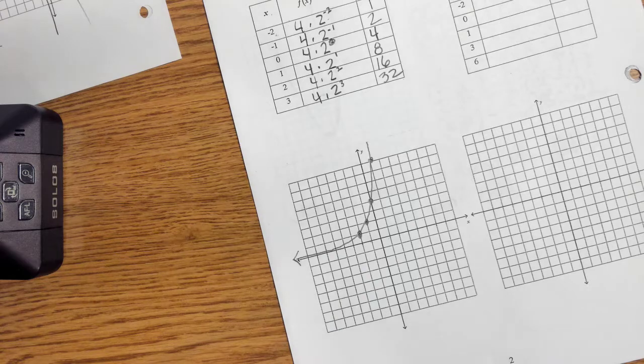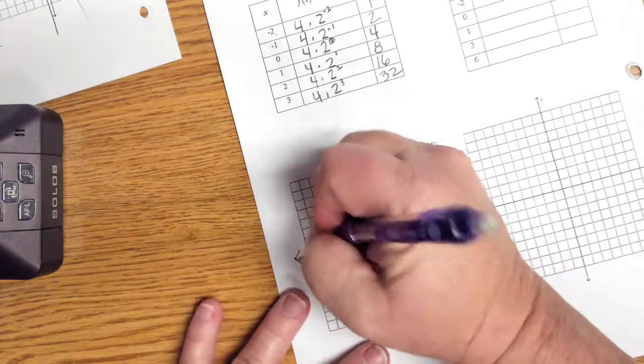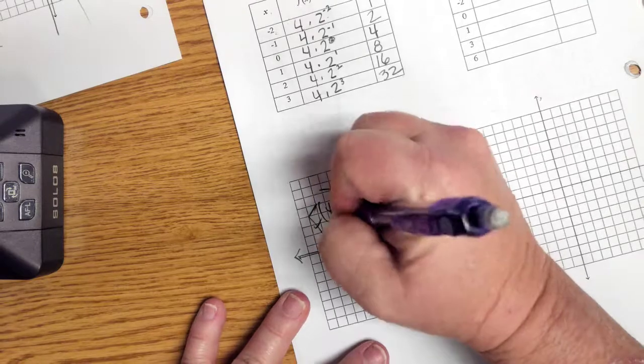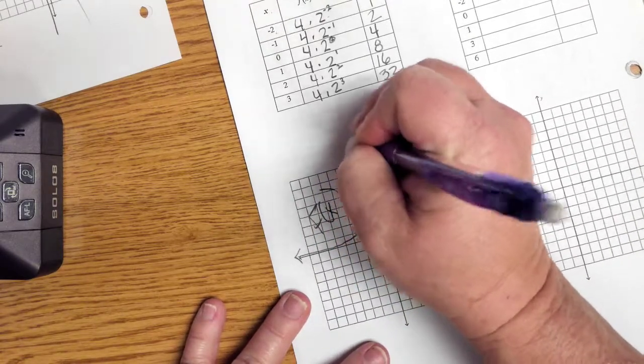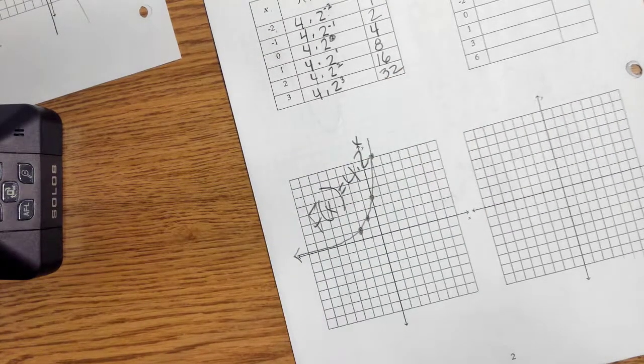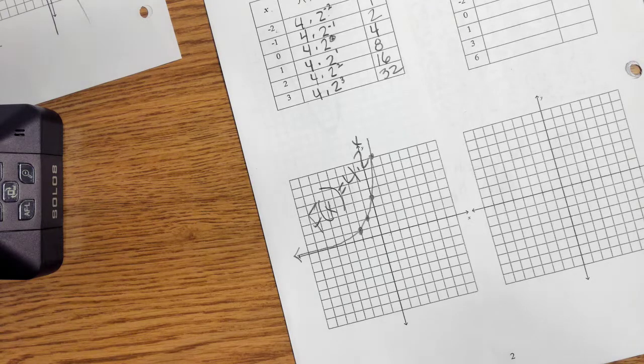Remember, there's an infinite number of numbers between 1 and 0. You just don't realize it because we don't deal with numbers like that. It will keep going, but it'll never cross it, okay? So this is known as f of x is equal to 4 times 2 to the power of x. And that is an exponential function.